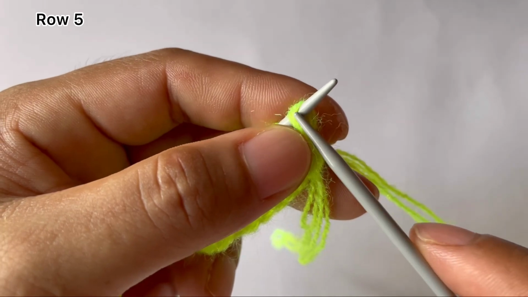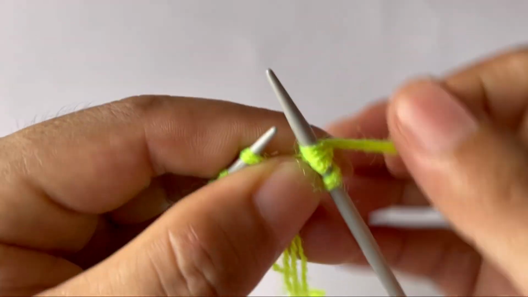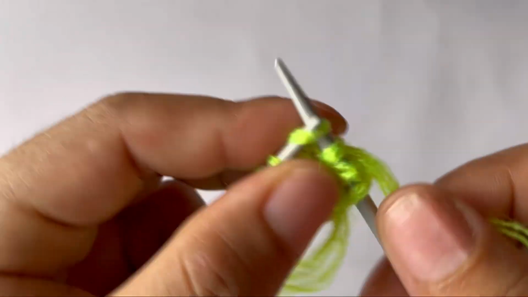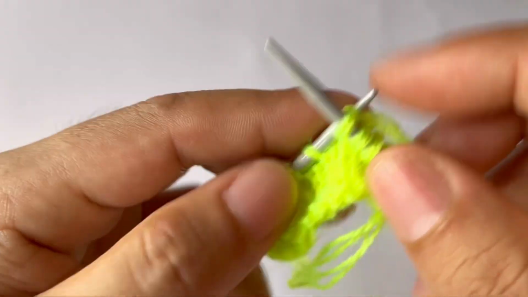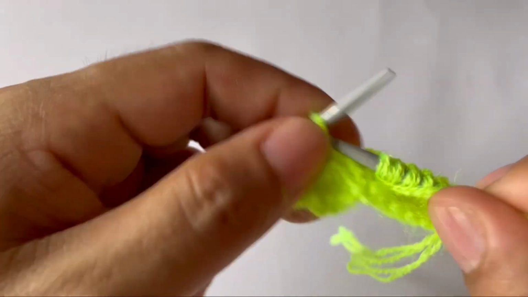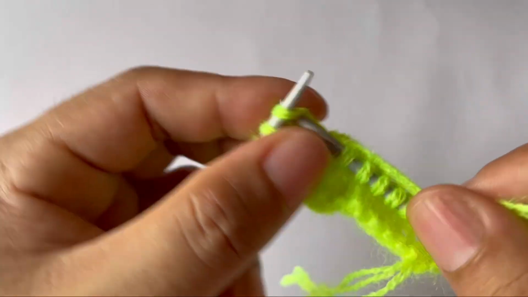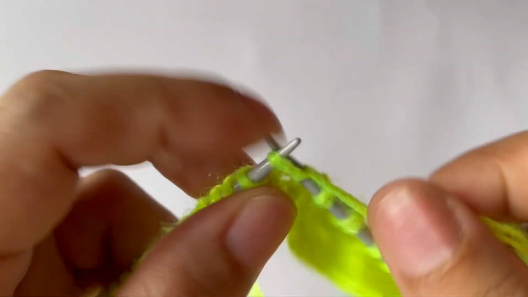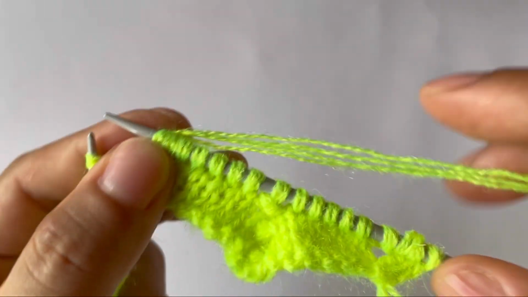So edge stitch, knit through the back loop and start the repeat from here. Knit 1, yarn over, knit 6, knit 6, purl 3 together, knit 6 again, and then yarn over. That's the repeat.